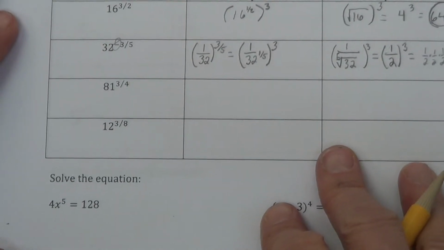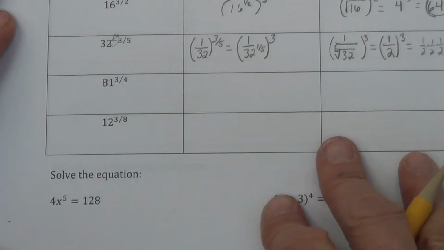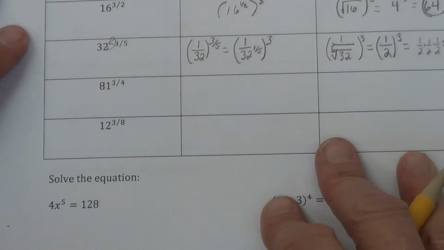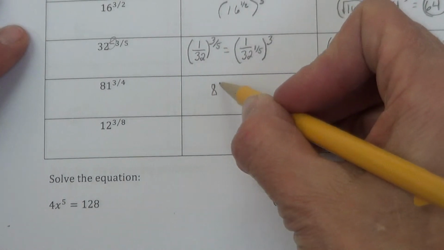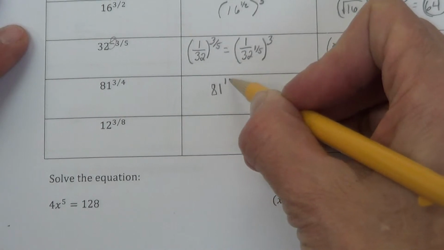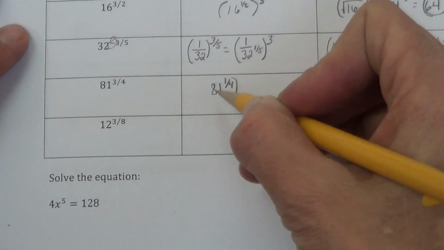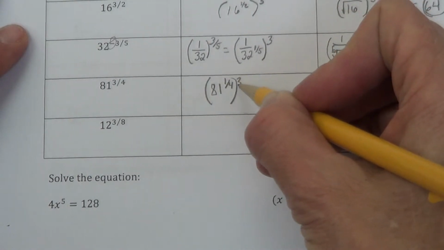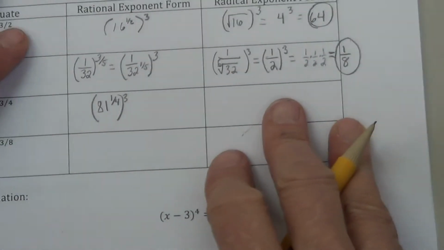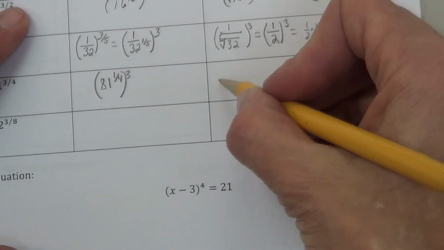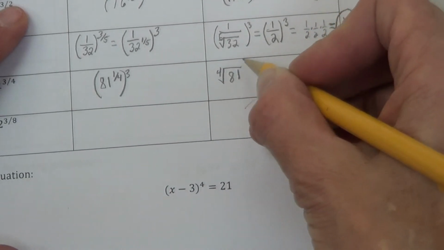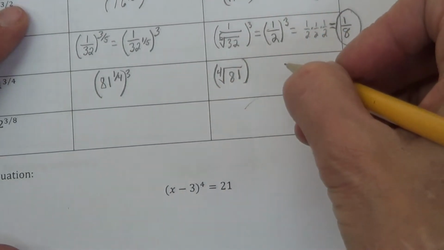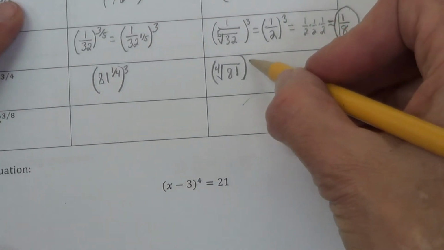Okay, next one. 81 to the 3/4. Pause the video and do this one. It would be 81 to the 1/4. Leave the denominator in there with it. Raised to the 3rd. Now to write that in radical form, that would be 4th root of 81. If you need to break it down to figure that out, please do so.